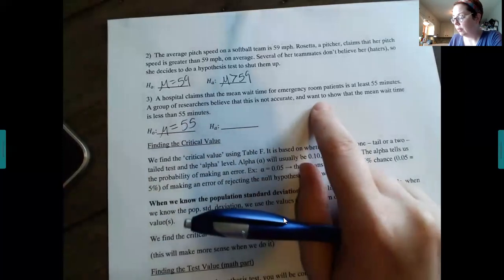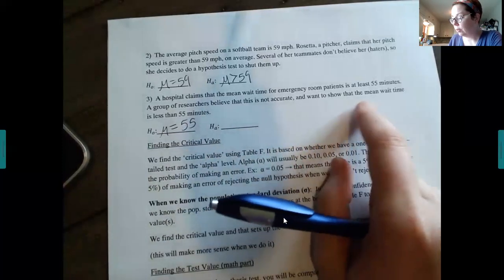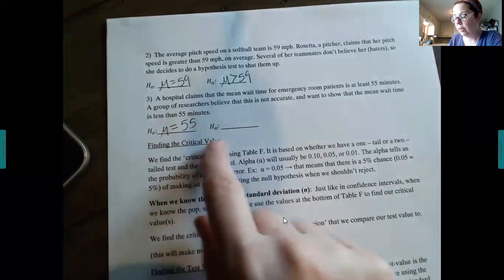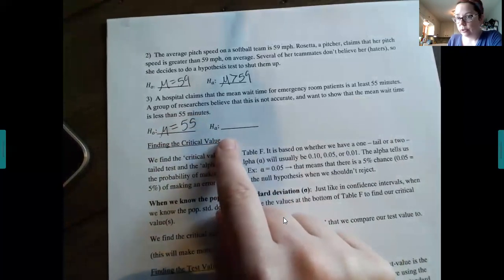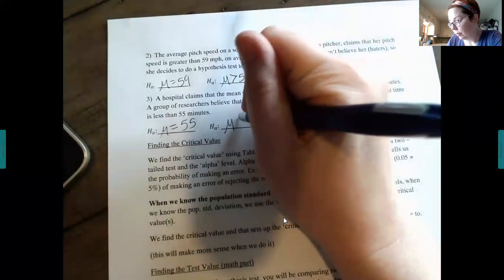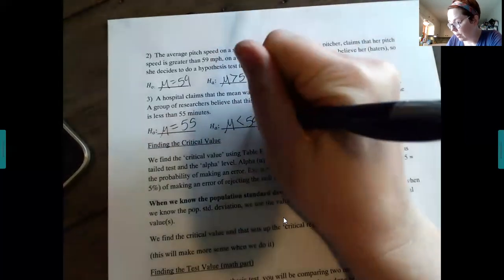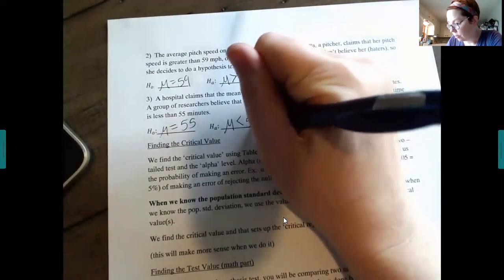So the claim is that these researchers say that they want to show that the mean time is less than 55 minutes. So I highly doubt it for emergency rooms, but 55. Oops, numbers are too close.